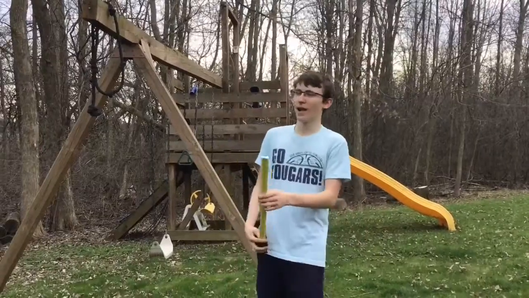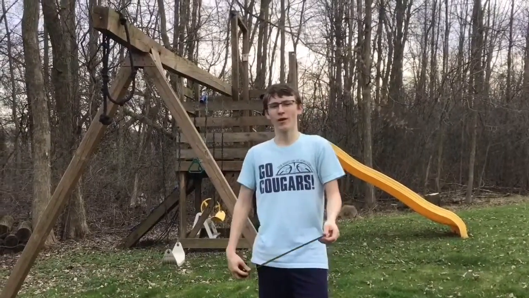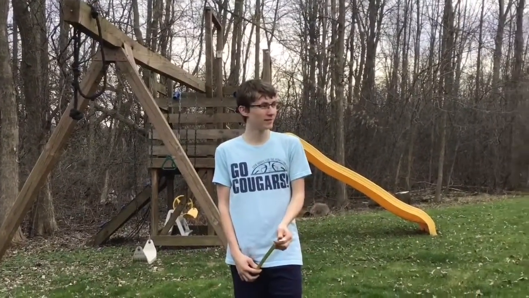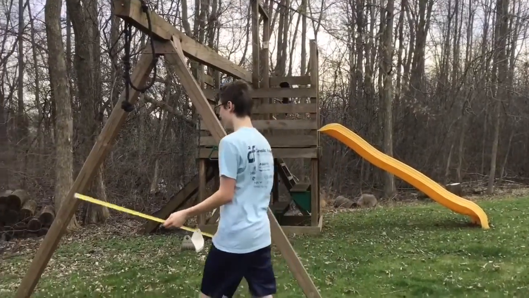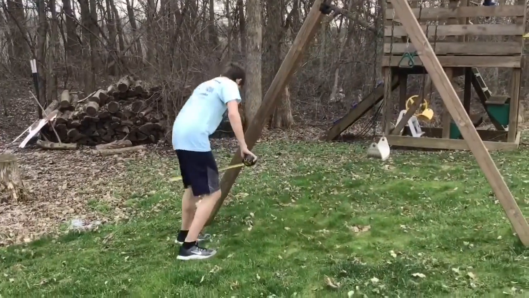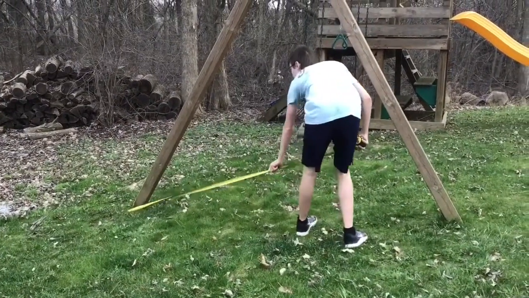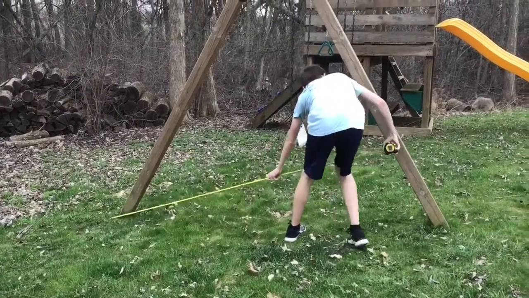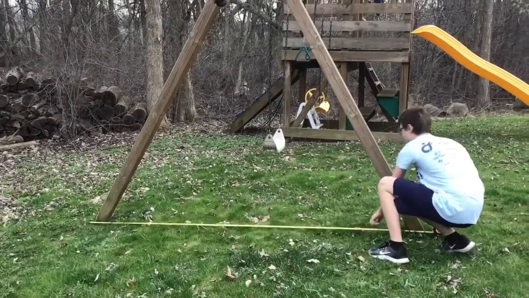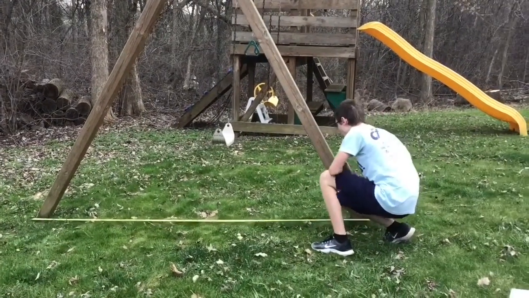I am going to be doing area of a triangle. 1/2 times base times height. So first we're going to do the base, which is 107.